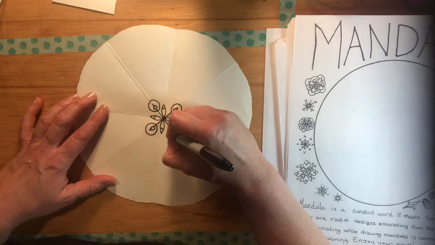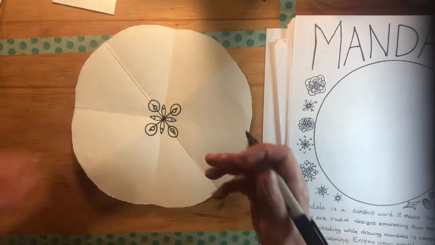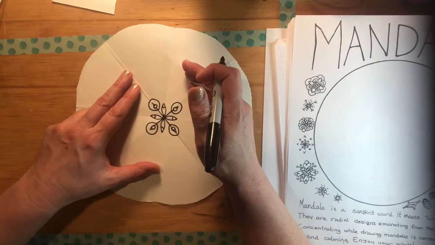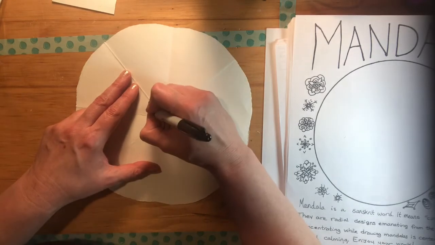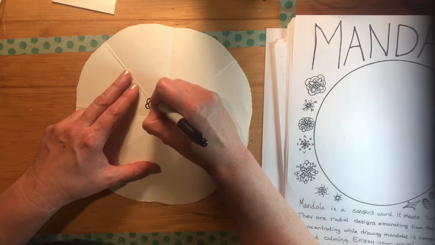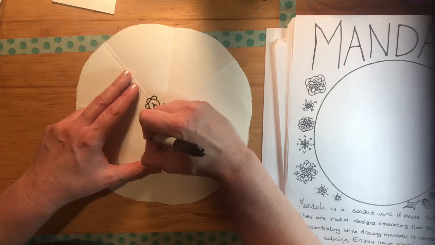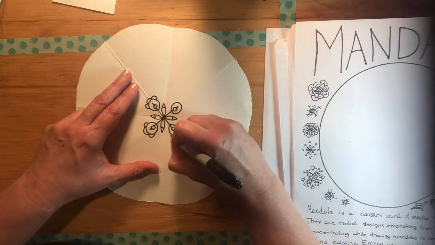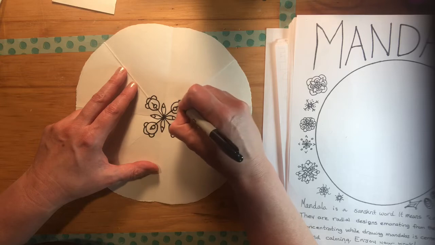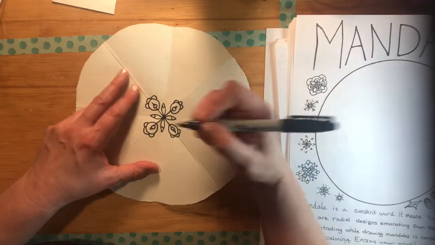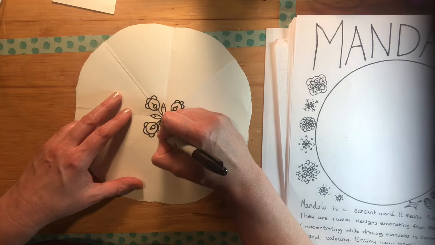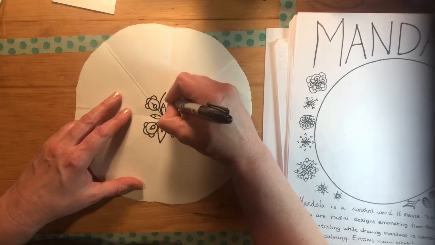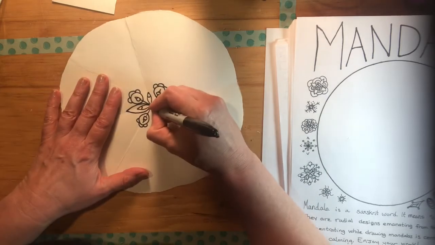And whatever I'm doing to one, I'm doing to the others so that it is radial design, okay? And it's going to be symmetrical or close to symmetrical. See, maybe I'll make these bigger. You can turn it as you go.